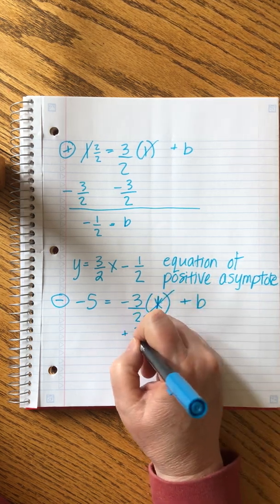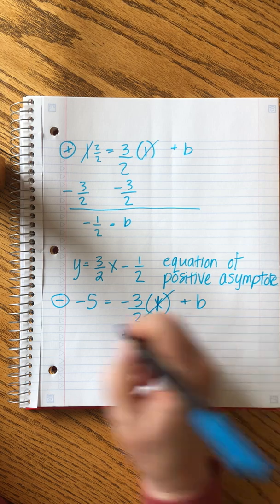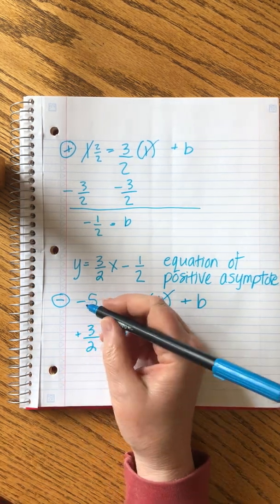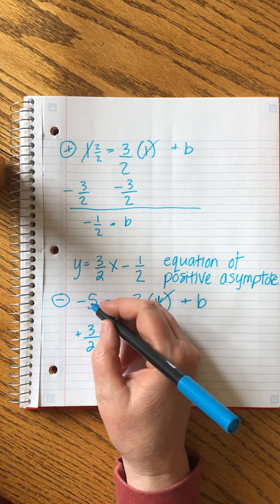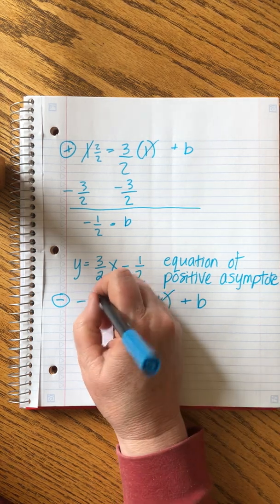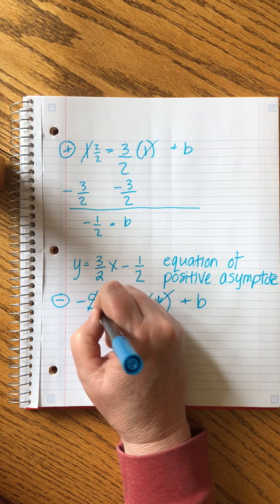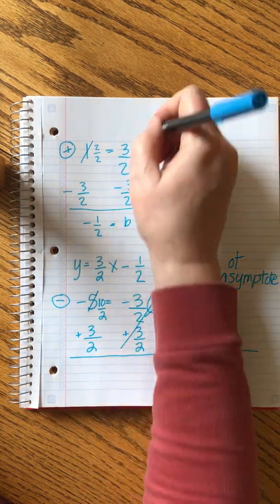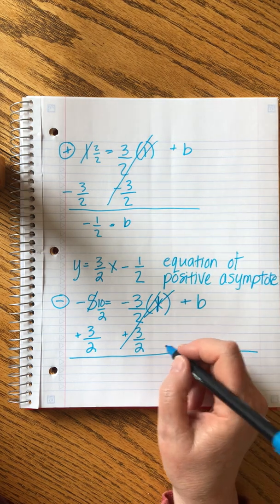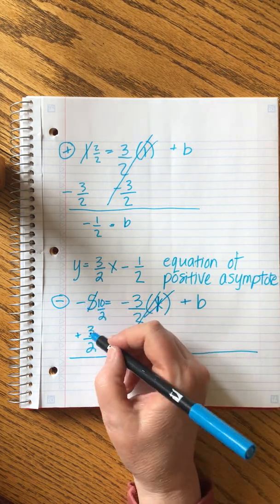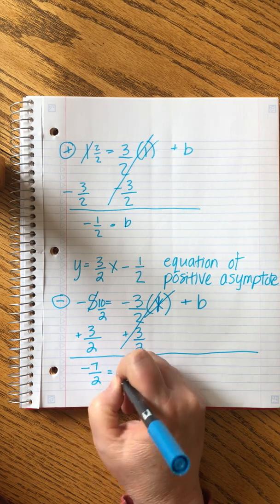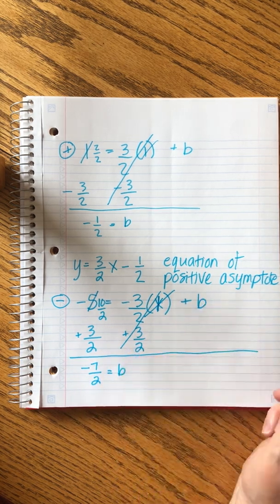We're going to have to add 3/2 to make this come out. We're going to have to add 3/2 over here. This is a bit of a mess. We don't want 5, we want a fraction over 2. So let's make that -10/2. This all cancels, just like that did. I didn't cross that out. -10 plus 3 gives us -7/2 is our value for b.